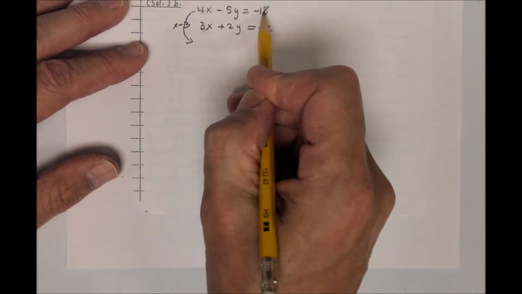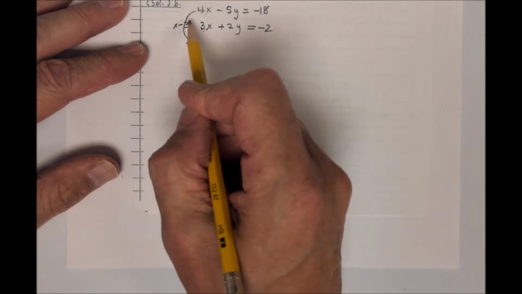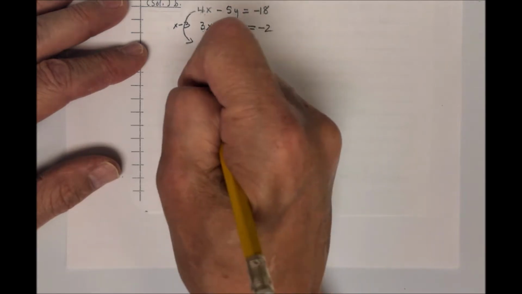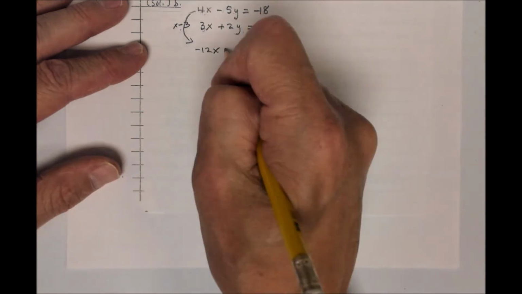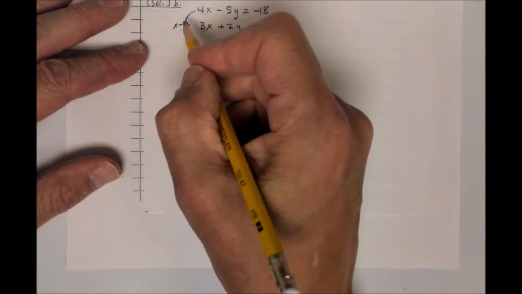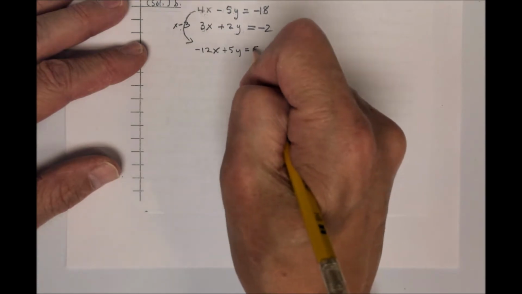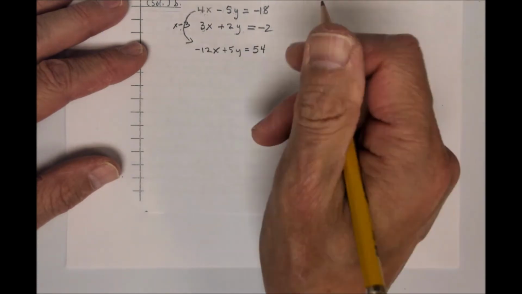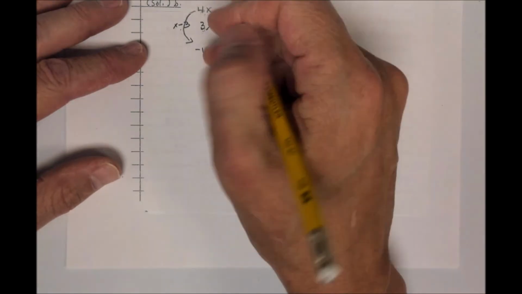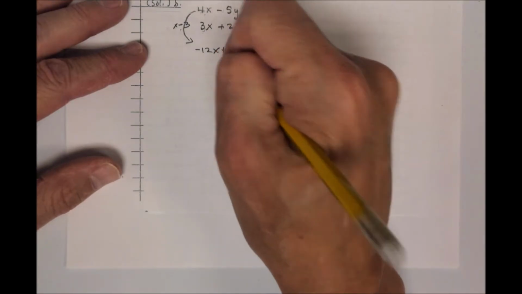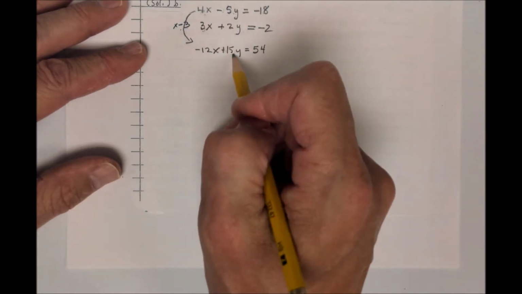Now, be careful here with the negatives because of the signs. Negative 3 times 4x is negative 12x. Negative 3 times minus 5y is plus 5y. And negative 3 times a negative 18 is a positive 54. Wait a minute, 15. It'd be nice if I wrote it down right. I think I said 15. If I didn't, I apologize. I'm multiplying by negative 3. So that becomes a positive 15y.